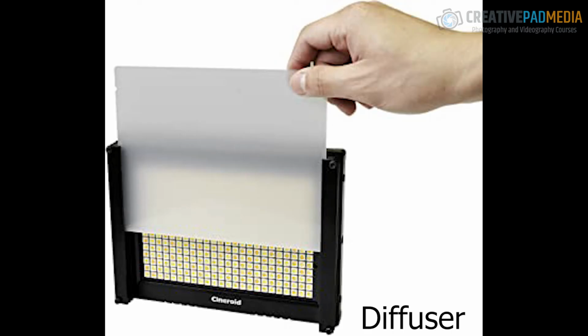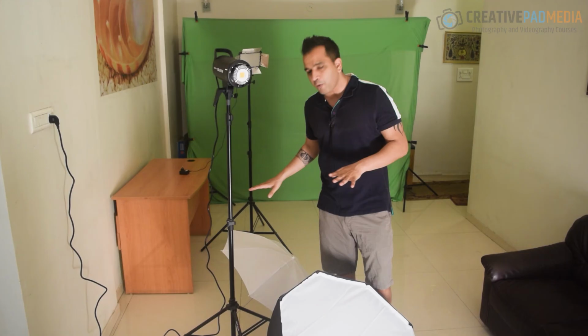Another way out of that is to use a diffuser, like a cloth, just a cloth in front of it. I'm going to also be showing you that when we go inside our laptop. But the point is, you will have to modify the light, first of all, from the subject point of view, because it makes your subject more flattering.